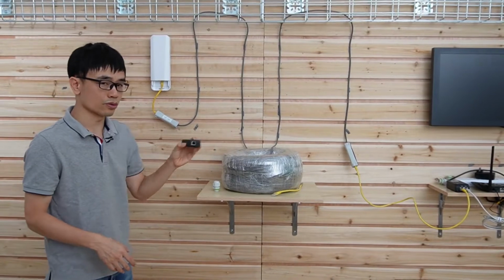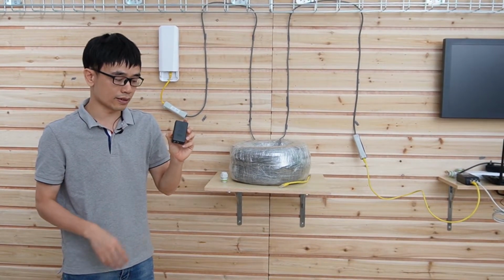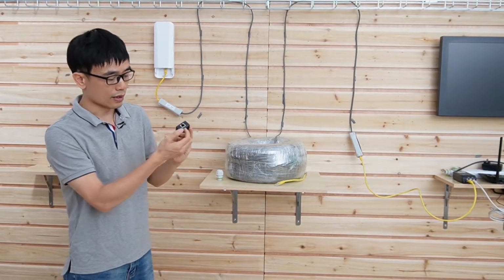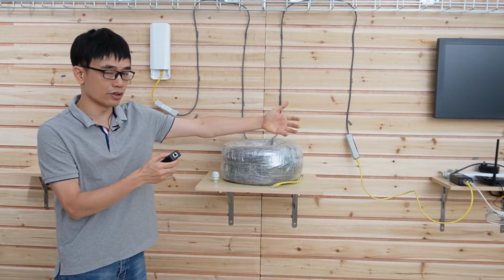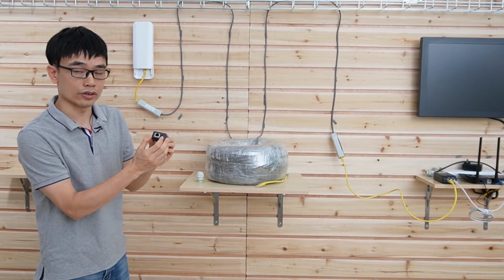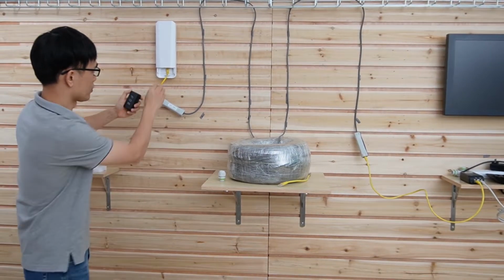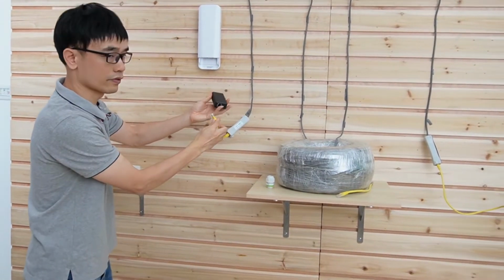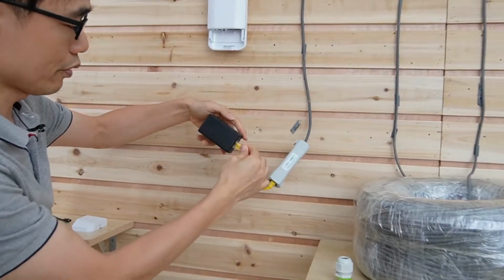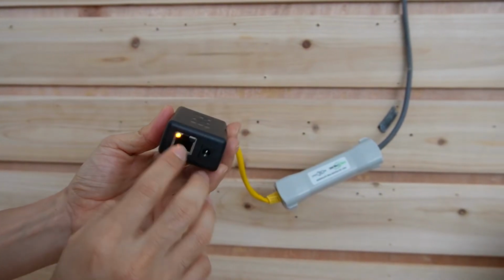So in this solution, we still need the PoE splitter. This is the standard PoE splitter. The splitter will take the input from the PoE injector and output one data and the DC12 voltage. Okay, now let's connect the PoE splitter to the end of the cable. This is the input. Once I connect the input, you can see the power is on. Now we're getting the power.